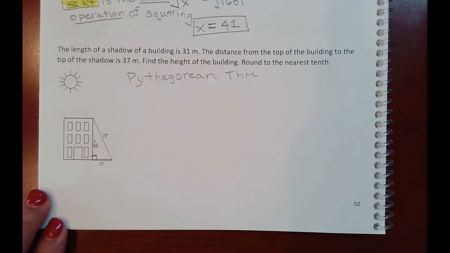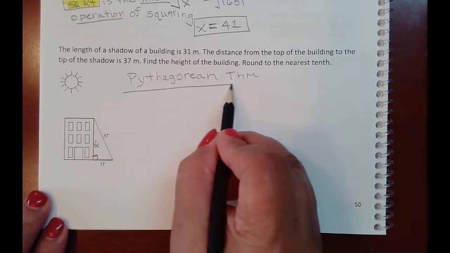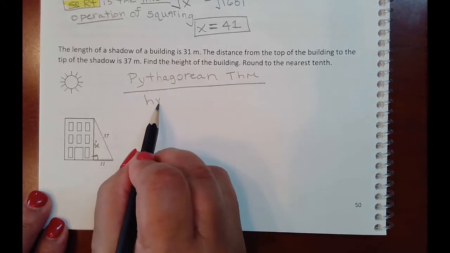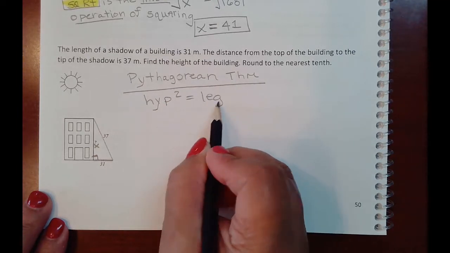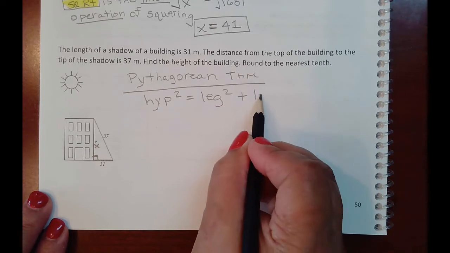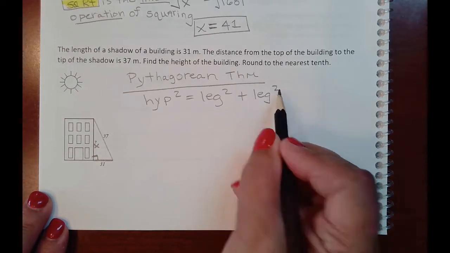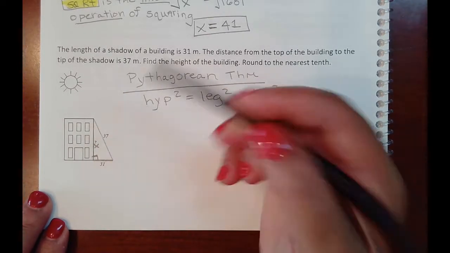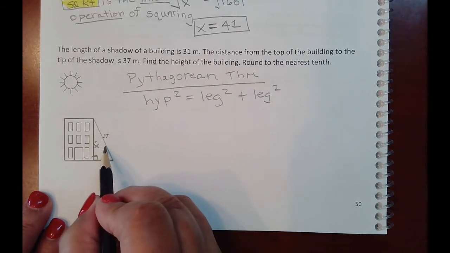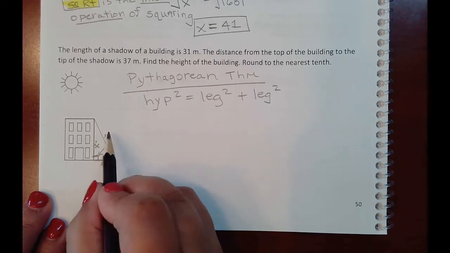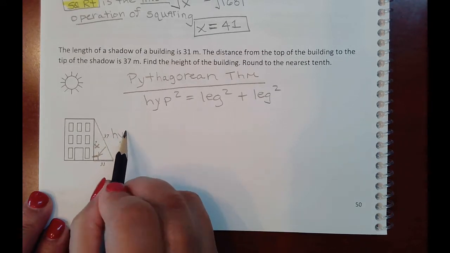You must call it some variable so that when we go to plug into the Pythagorean theorem, which once again is hypotenuse squared is equal to leg squared plus leg squared, one of these pieces is unknown. It happens to be one of the legs. Remember, the longest side, which will always be directly across from this right angle, is the hypotenuse.